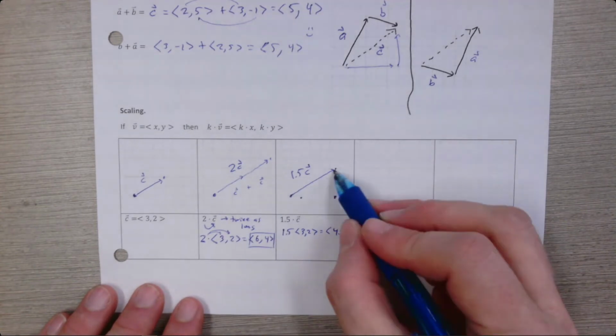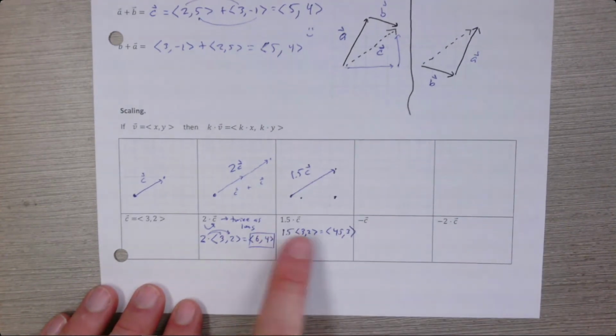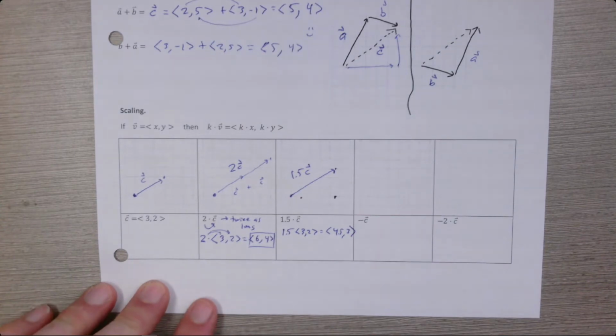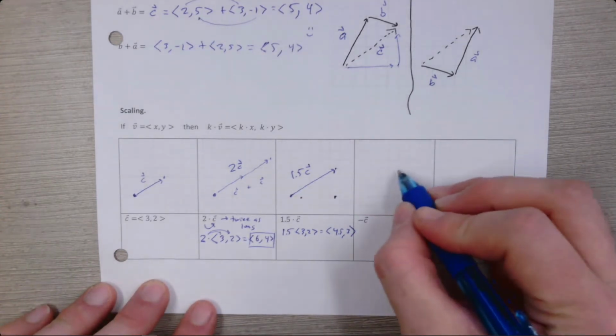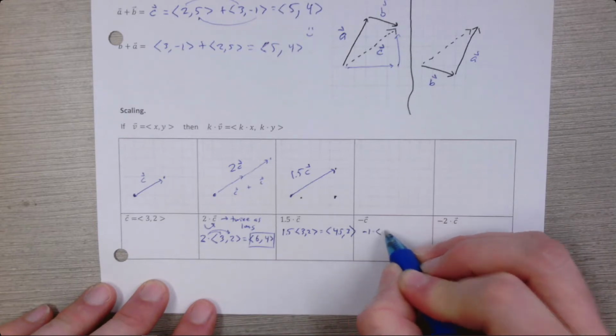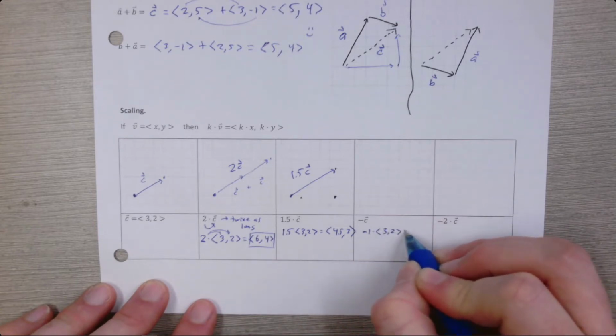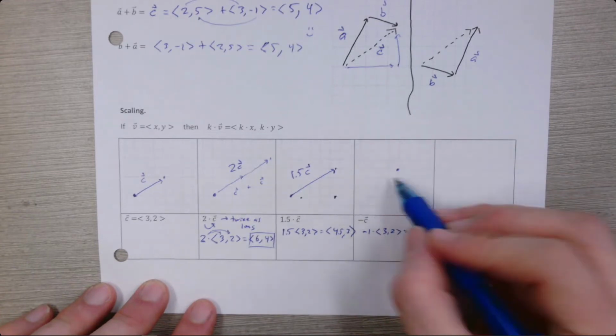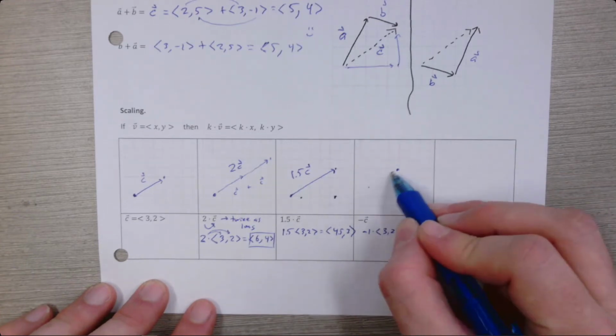So hopefully that's intuitive. Whatever number is there, it's just going to stretch your vector, same direction, different length. But let's think about what happens if it's negative. Good guesses. It just goes the other way. So this is the same thing as negative 1 times c. Numerically, that's just negative 3, negative 2. And that's the same as the c vector in the opposite direction.